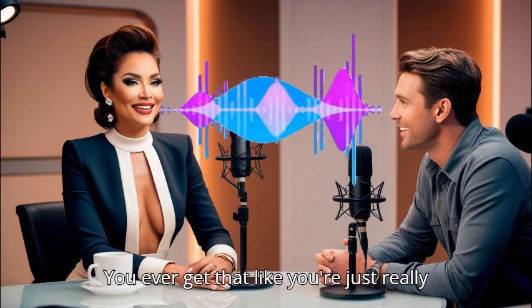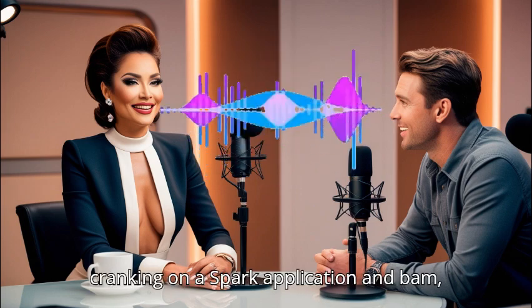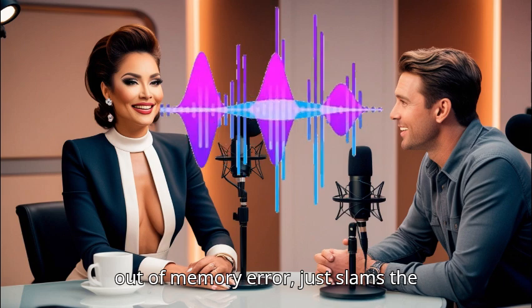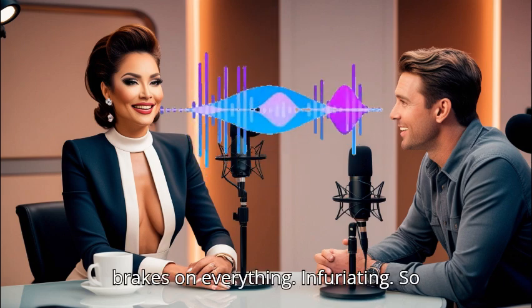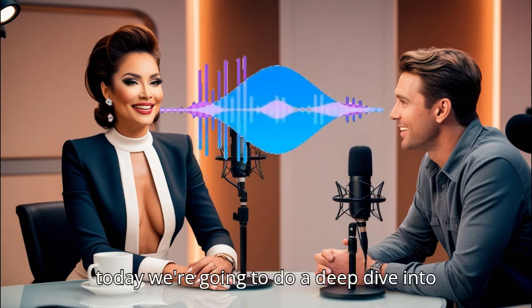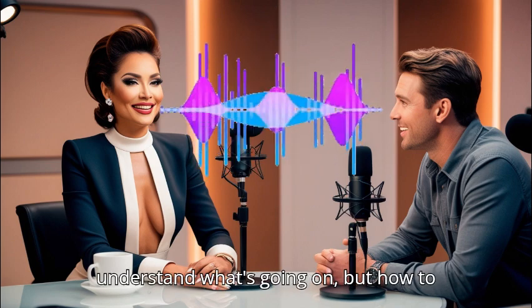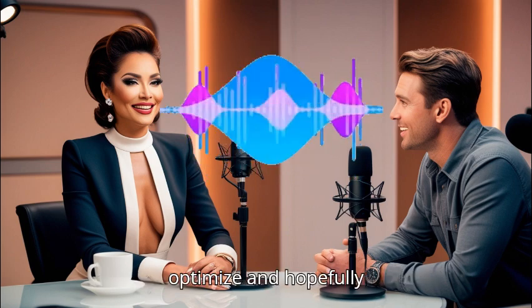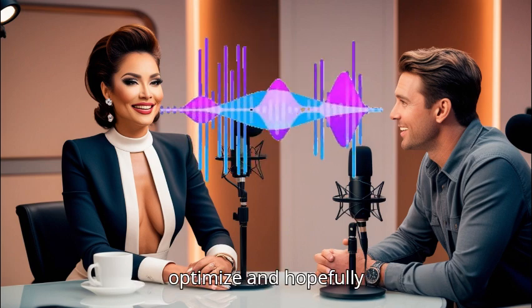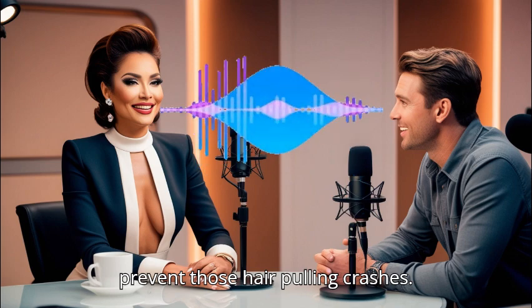You ever get that? Like you're just really cranking on a Spark application and bam, out of memory error. Just slams the brakes on everything. Infuriating. So today, we're going to do a deep dive into Spark memory management. Not only understand what's going on, but how to optimize and hopefully prevent those hair-pulling crashes.